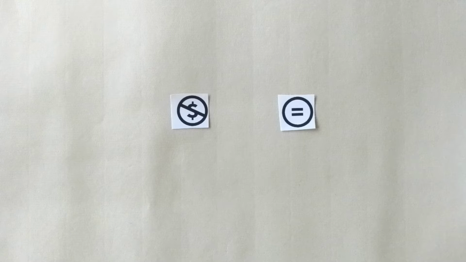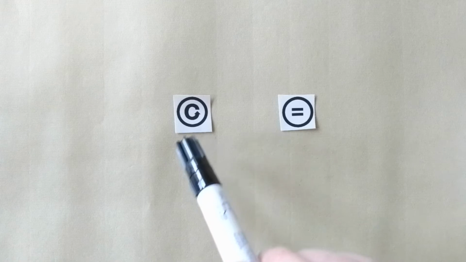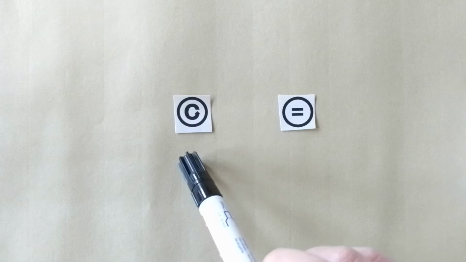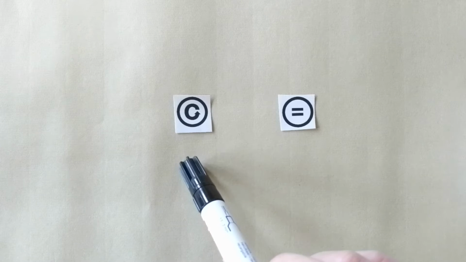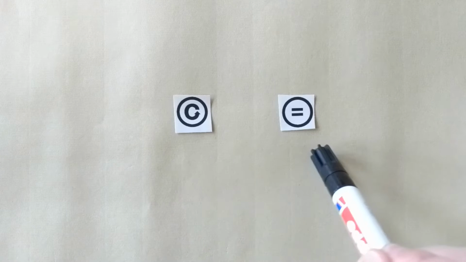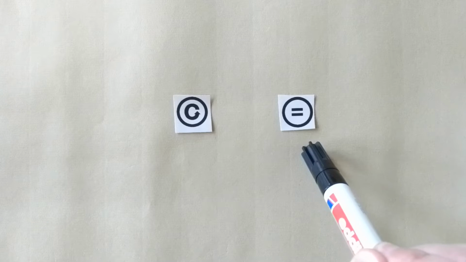Here we have the share alike button. So share alike and non-derivatives don't like each other. A simple way to think about this is share alike is viral and non-derivative is sterile, and they don't like each other.